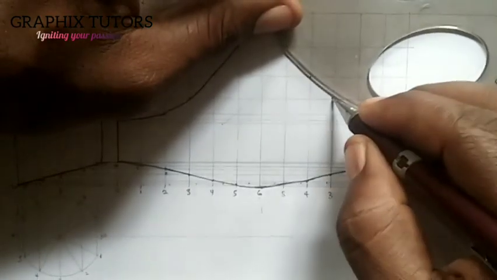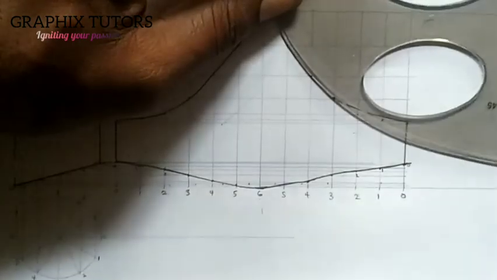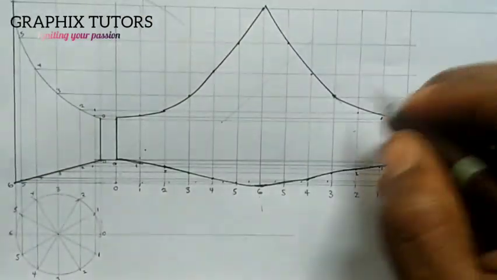Right, 3 at a time, like that. So you just get to that point, right?